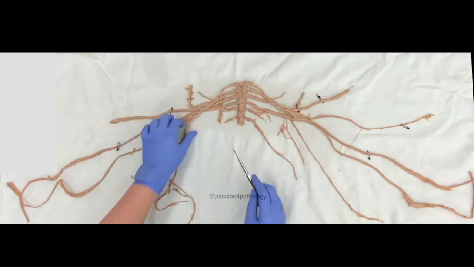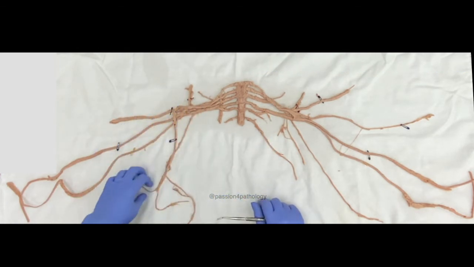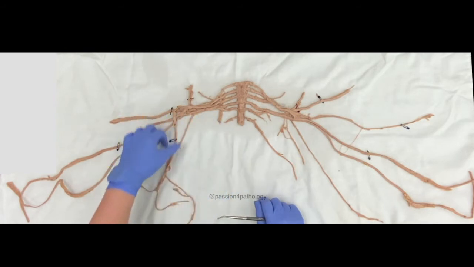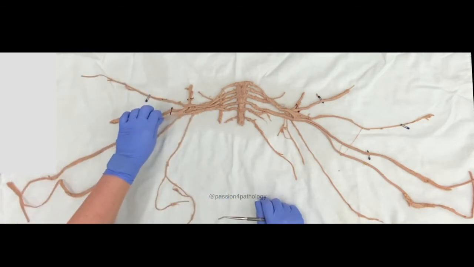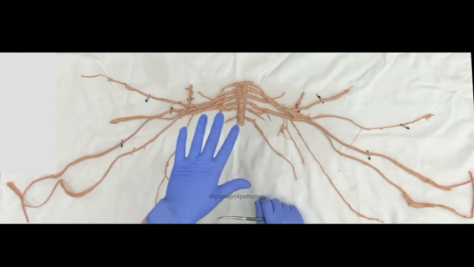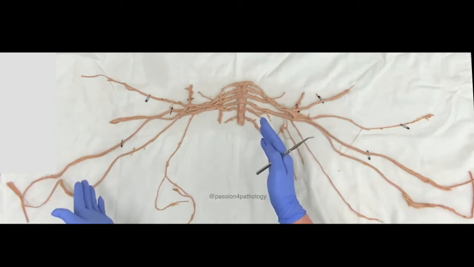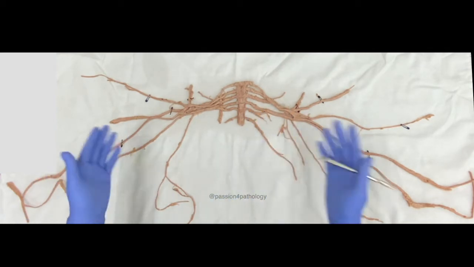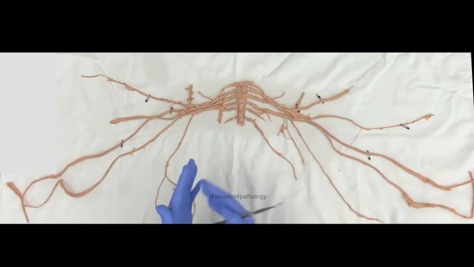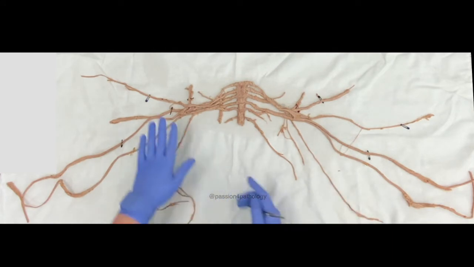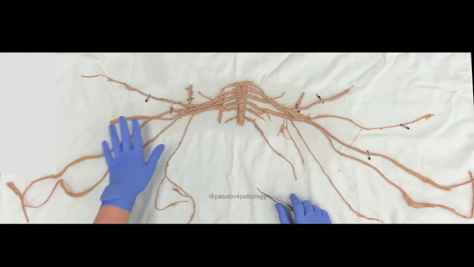So each of those cords has split into 2 things. It's just that you only have 5 terminal branches because the 2 roots of the median nerve are forming 1 actual nerve, okay? So each one splits into 2 and you have 5 terminal branches. That's like the general components and overview of the brachial plexus, but of course it's not going to be that simple. You have other branches that come off that aren't terminal branches, okay? So that is a good starting point.